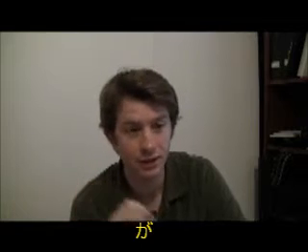Okay, so first thing we need to know when we're learning about particles is that there's different kinds. Okay, and you can see the same particle, put that in quotes, because it has different functions. Like ga. Ga is a subject marker, people call it. It's kind of hard to put.